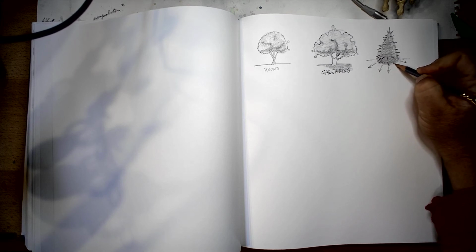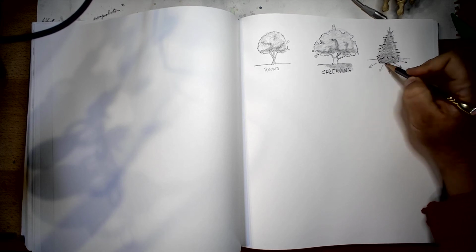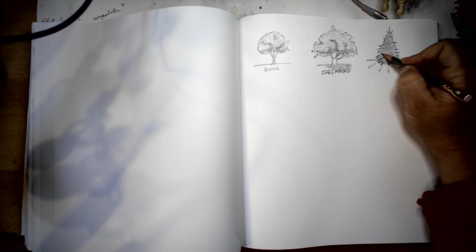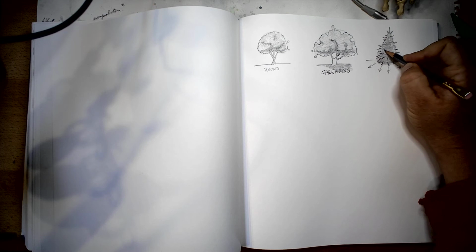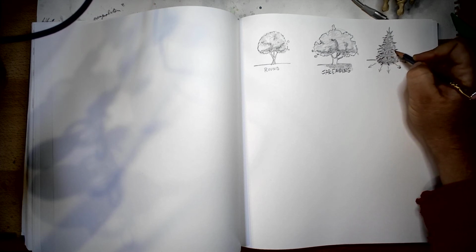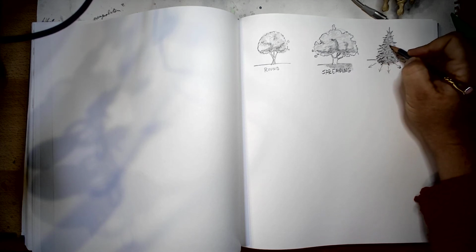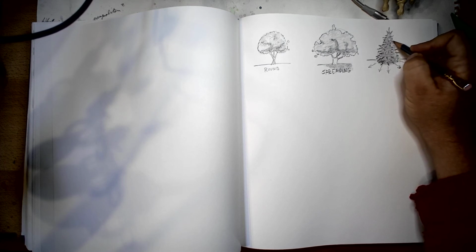So luckily, when we're drawing trees, not all of these things need to be coming out at a perfect angle. It's probably not really natural. So if we're a little bit off, we're okay, but we generally want them to come out in a radial direction from the trunk.